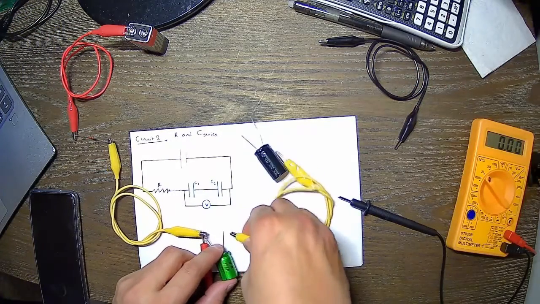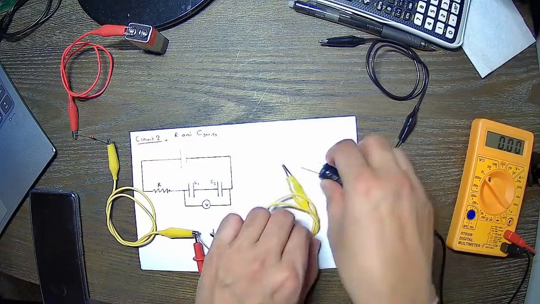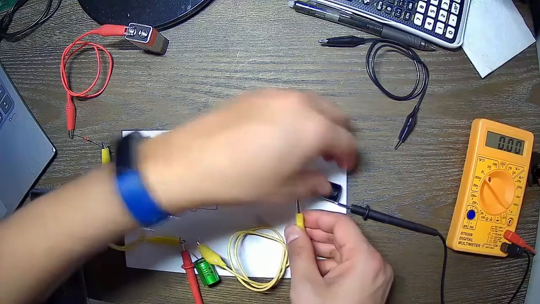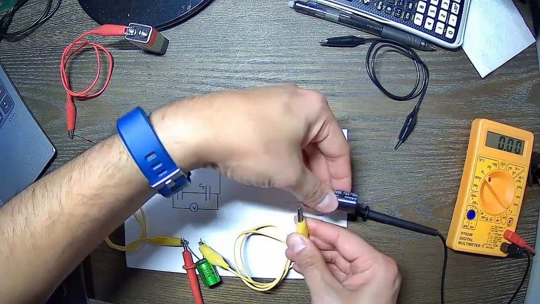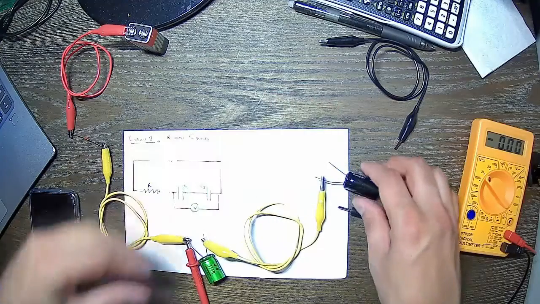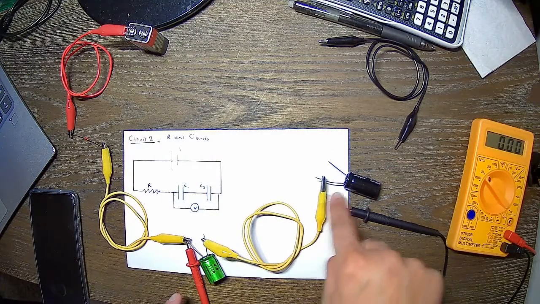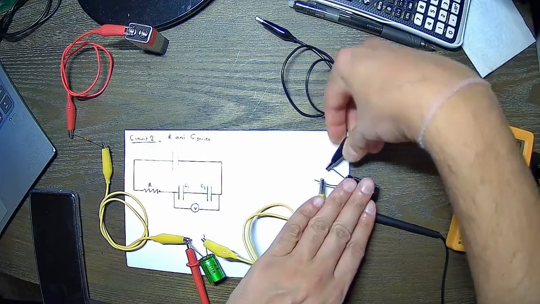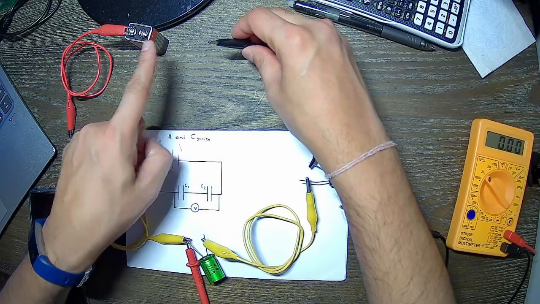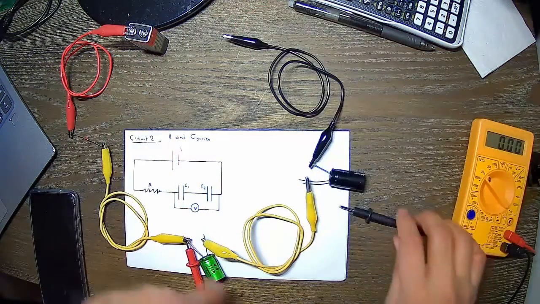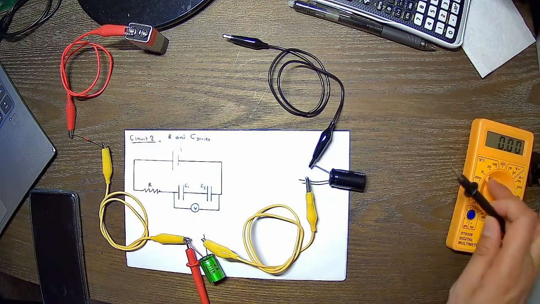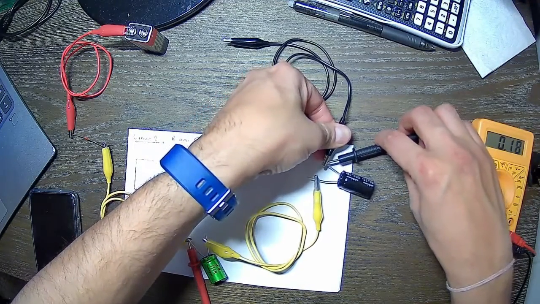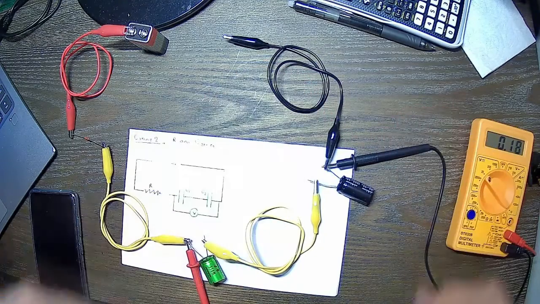And from here to here, the negative of this one is connected to the positive of C2, and then C2's negative needs to be connected to the negative side of the 9-volt battery. Now this terminal for the voltmeter needs to be hooked up here, so we get the total voltage for the series combination, correct?